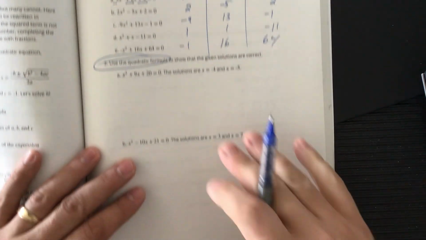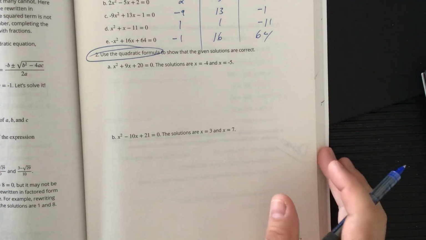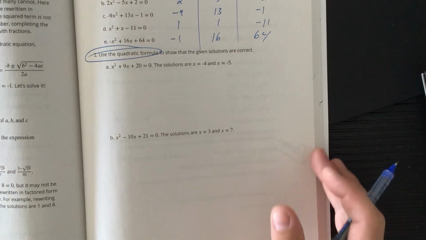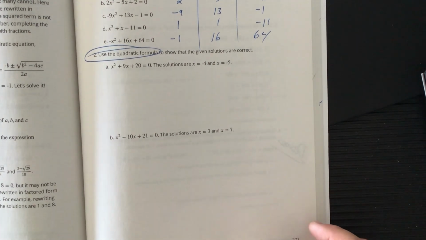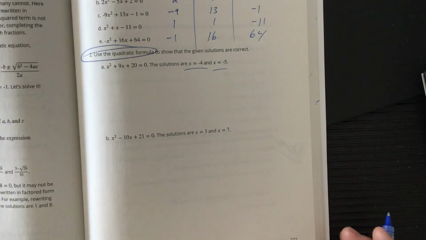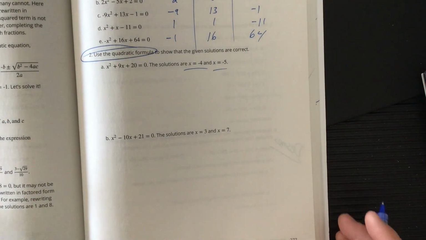Now question number 2, this is what we did yesterday. Okay, use the quadratic equation. If it says use the quadratic equation, you actually need to use the quadratic equation. You're going to have one just like this on your warm-up. Okay, you can't just write down the answers. It gives that to you. But that's a way to check them.